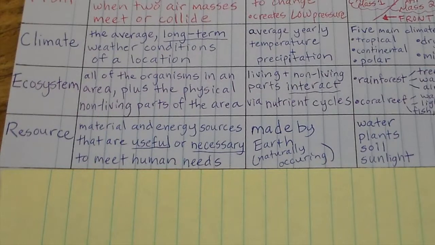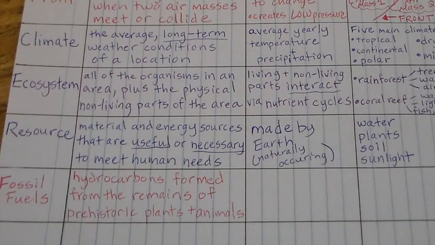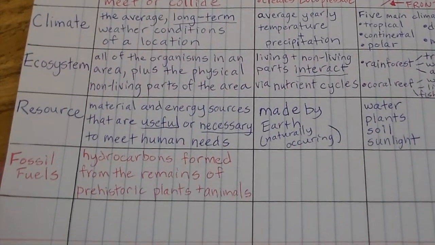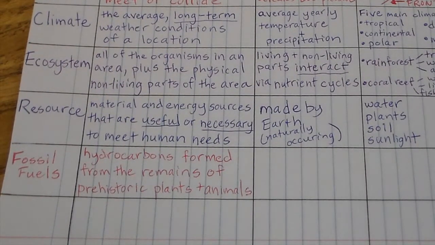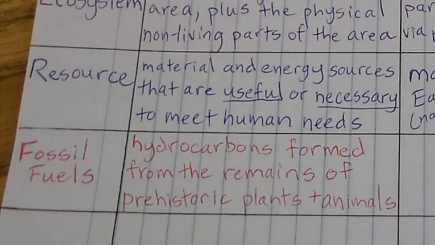And so our last word is actually a type of resource, a category of resources that we have. Our last word is going to be something called fossil fuels. And again, these are a type of naturally occurring resource. So fossil fuels are hydrocarbons. That just means it's made of hydrogen and carbon atoms joined together.